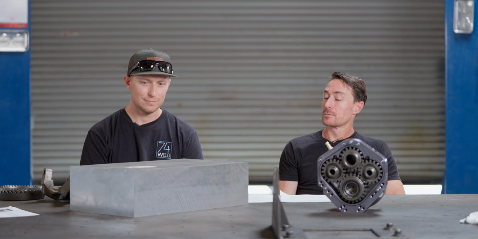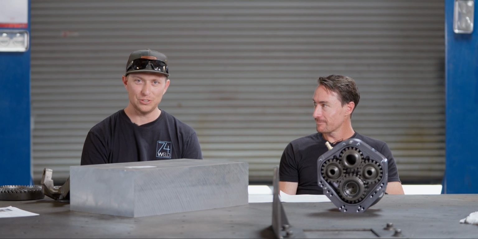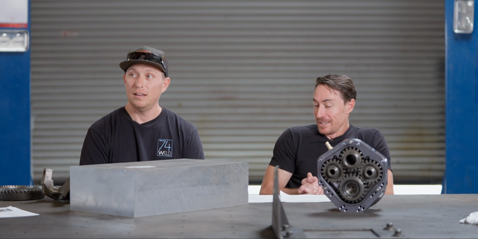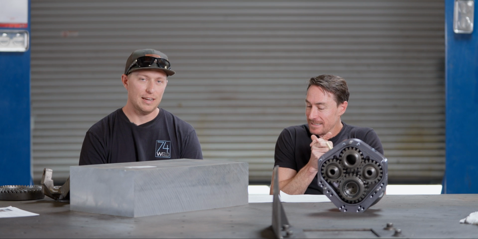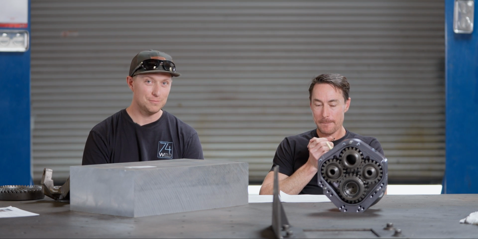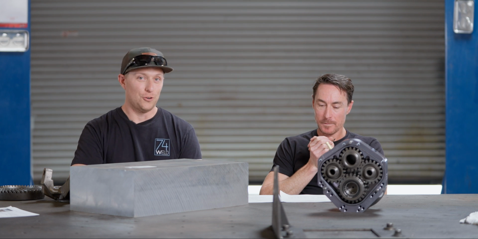So let's talk about the other option. Forgings. So, I mean, think about tools. If you have a cast tool versus a forged tool, I'm sure you've snapped a cast tool or a cast part here and there. They're stronger.